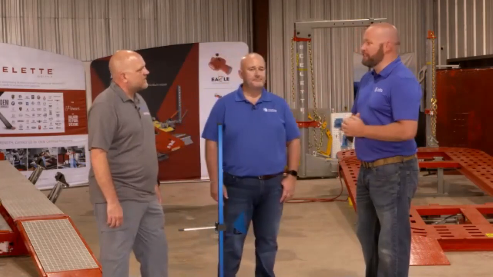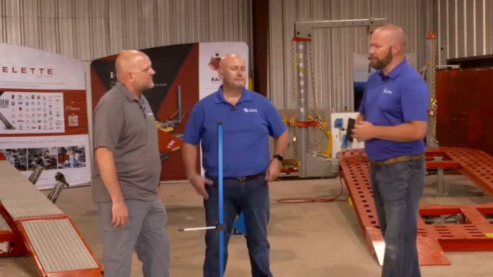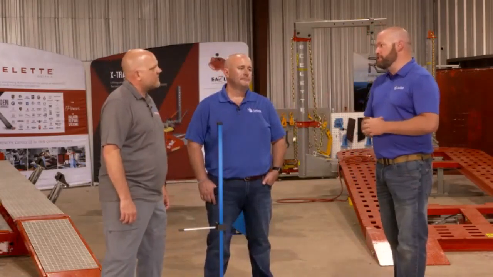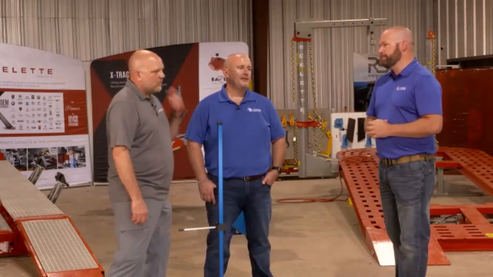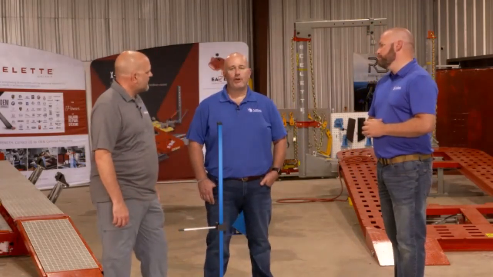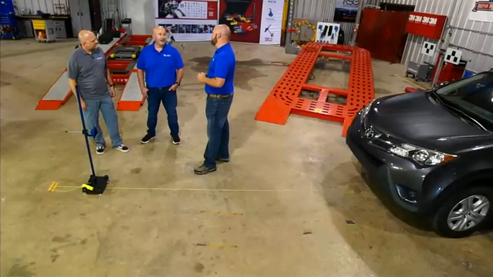Right. Test drives are incredibly important, and regardless of the repair you make, you should be given a good test drive and a good function test through the process. Test drive is a term or an expectation in the repair process. It's been around for a long time.